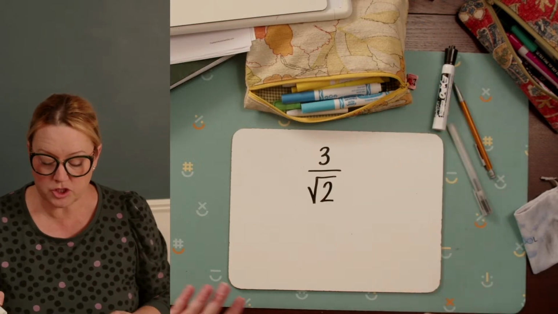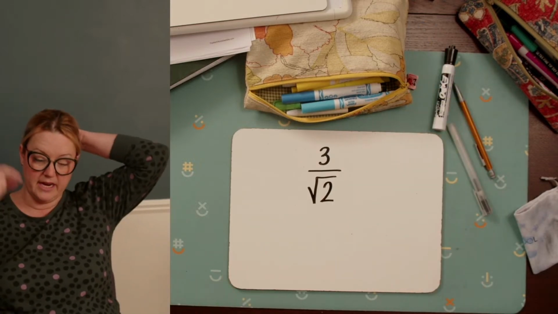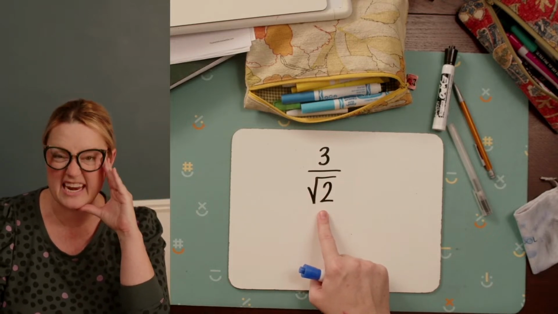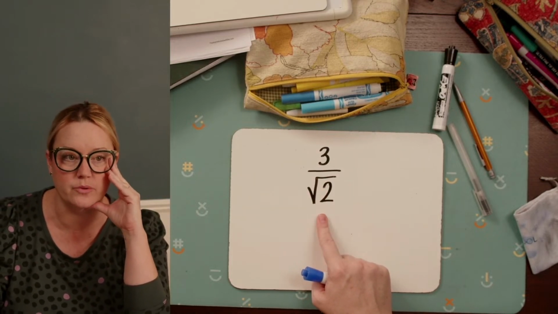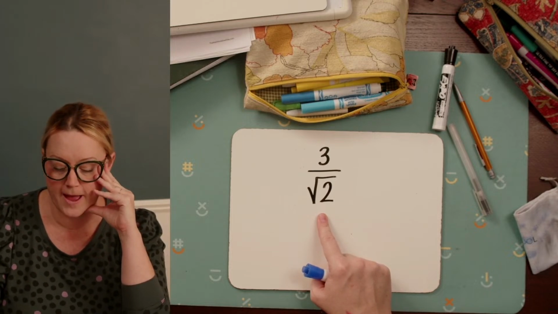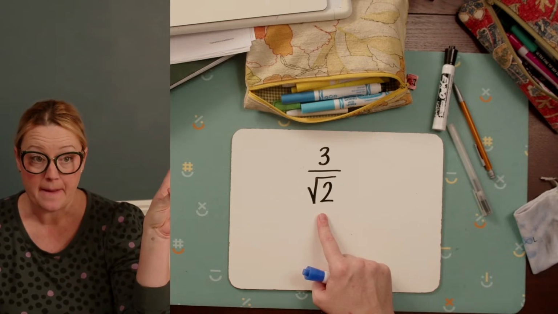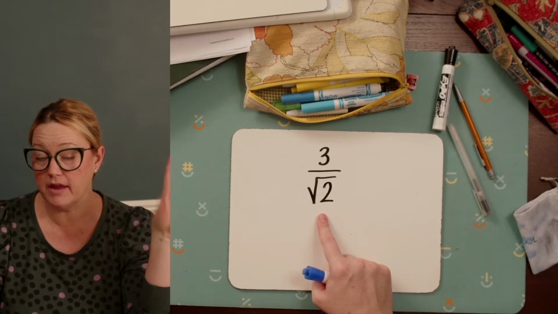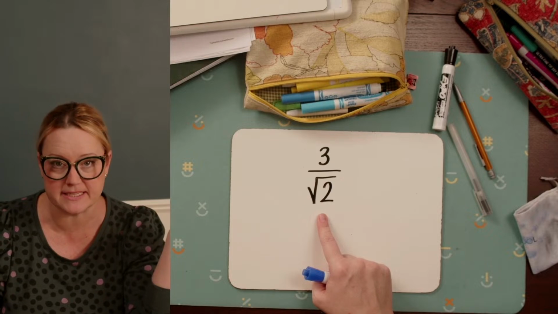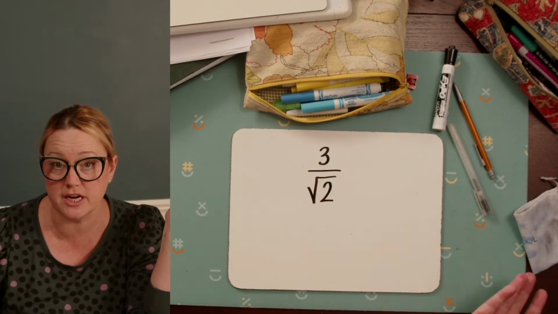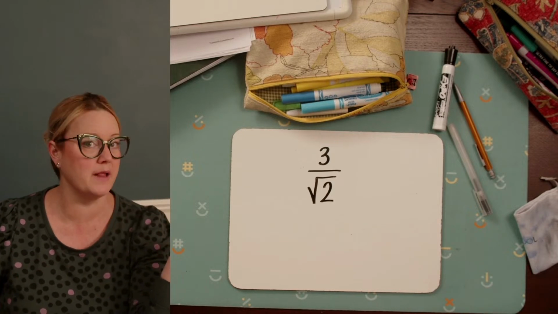So to rationalize the denominator, we need to change this root 2 into an integer, right? And so what we're going to do is we can multiply anything by 1. Anytime, anywhere, it's still going to be itself, right? Anything times 1 is itself. So even though this is not an equation, I can still just multiply it by 1.